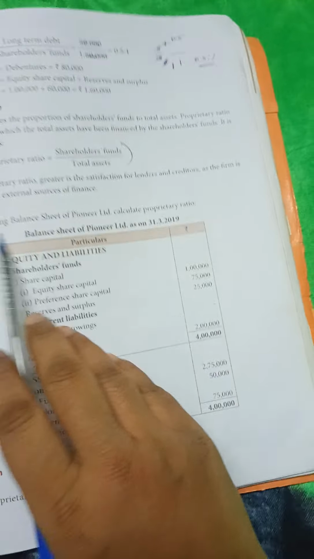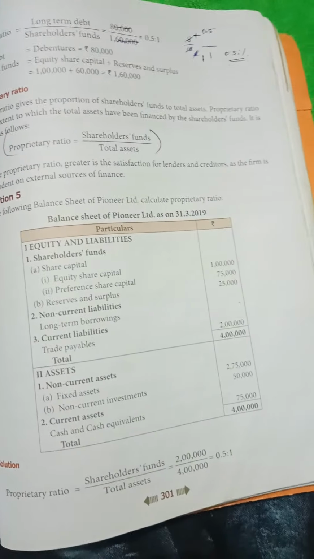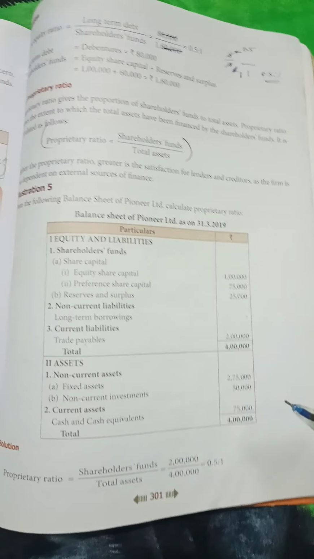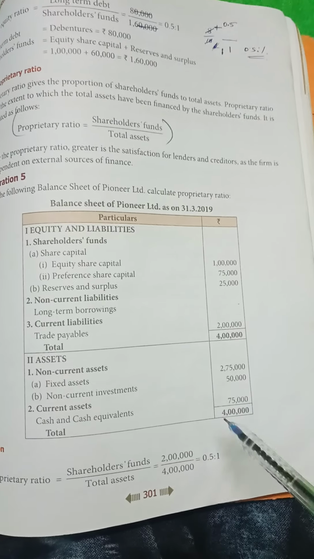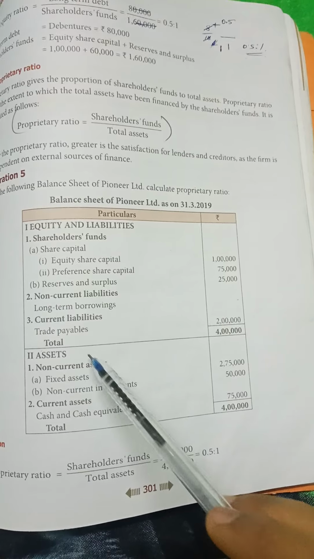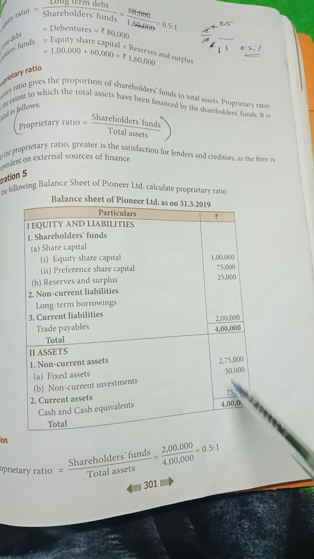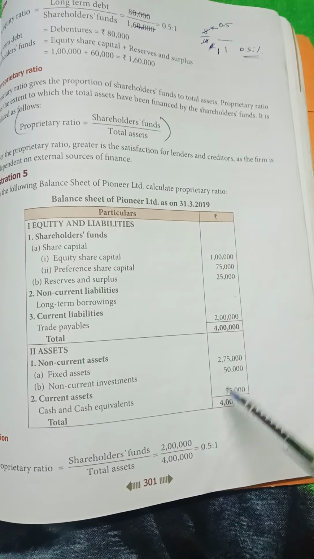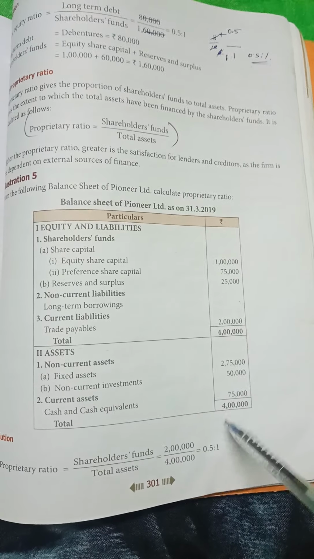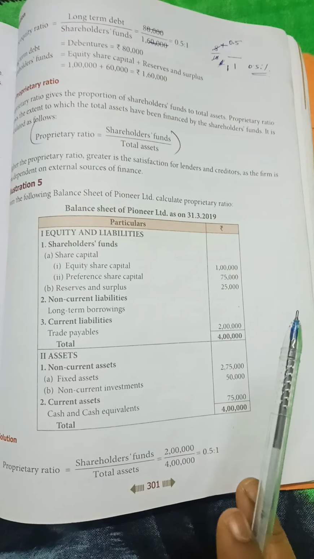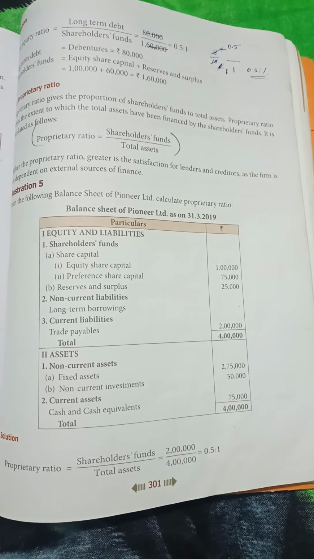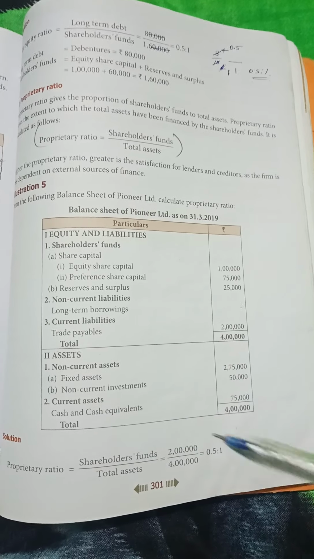Then again we need to calculate the total assets, which automatically will be given, right? In your balance sheet you will always have the totals, right? So this is your asset total. Assets and liabilities totals will always be equal. So you take the assets, which is 4 lakhs. You write separately, total assets is equal to rupees 4 lakhs. Then apply in the formula.